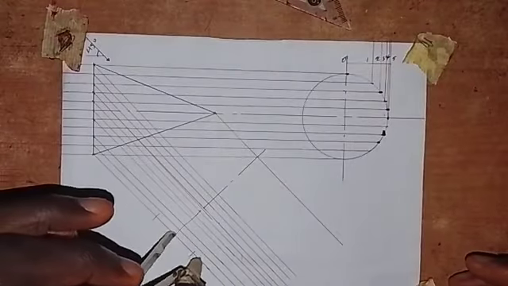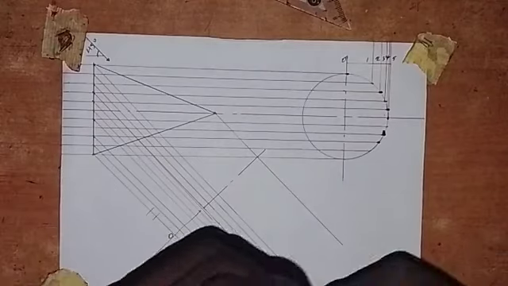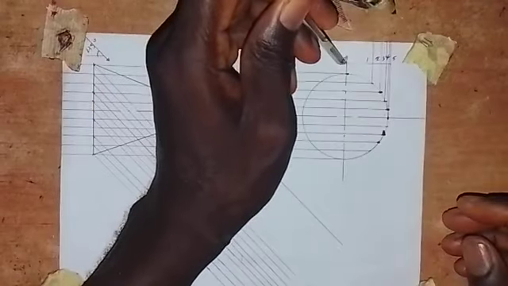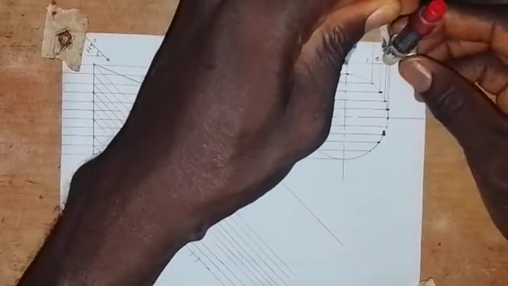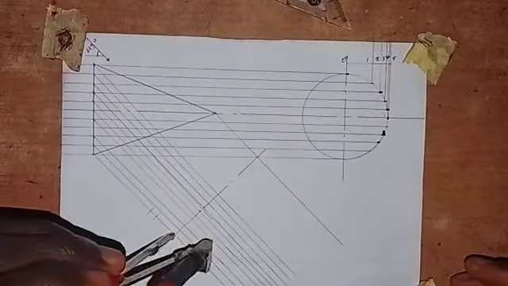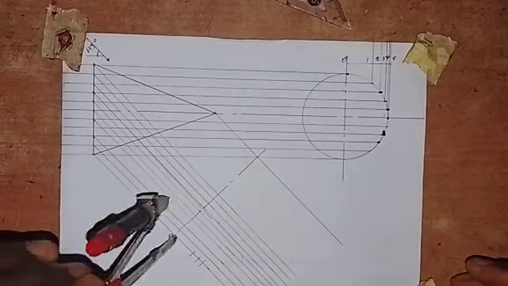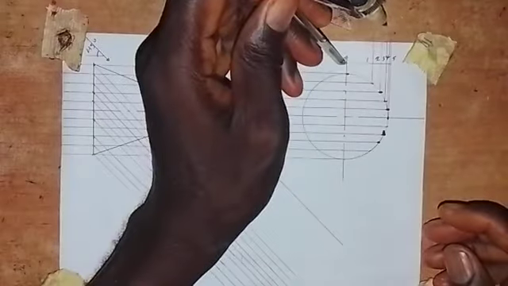Then you draw an arc here, make an arc here, and then from 0 to 3, so this is 3. We have put the pin here, make an arc here, make an arc here, then 0 to 4.